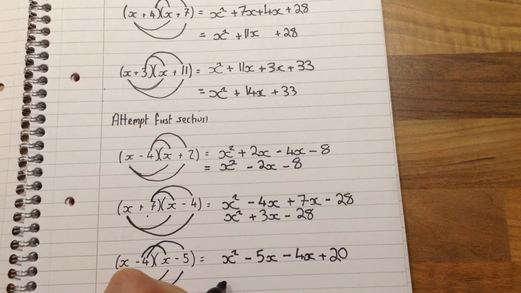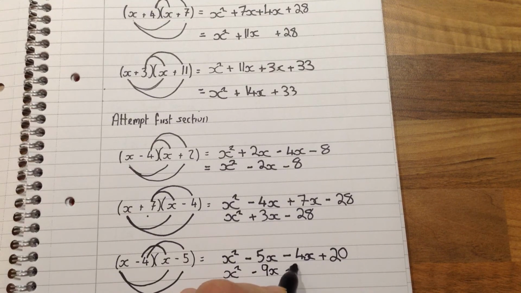Collecting the bits together then, we would get x squared. Now here we've got minus 5, take off another 4. So we go minus 5, minus 6, minus 7, minus 8, minus 9 by taking away the 4, so minus 9x, and then the little plus 20 on the end. You should now be able to attempt all of the questions on the expanding quadratic brackets worksheet.